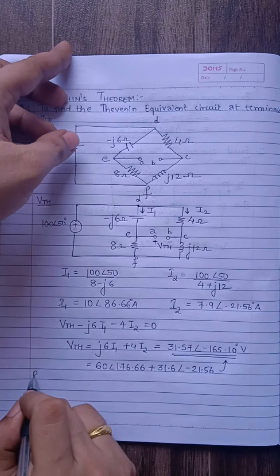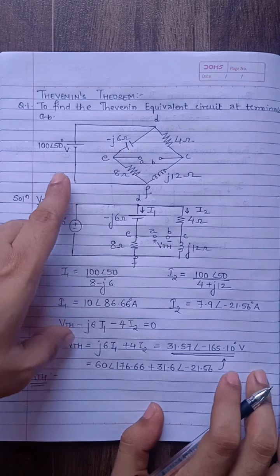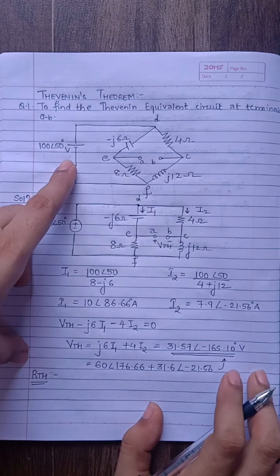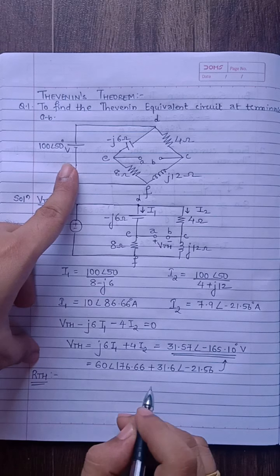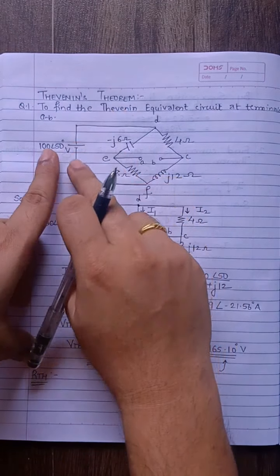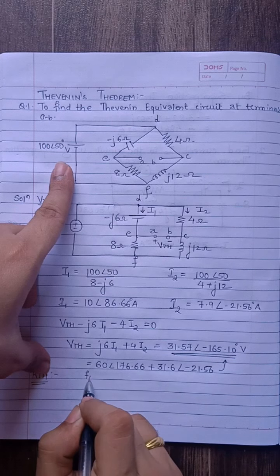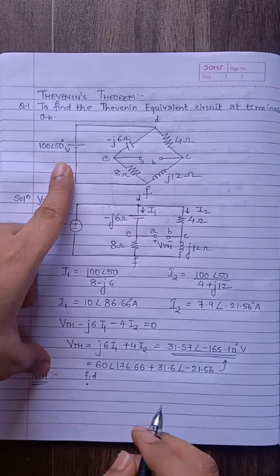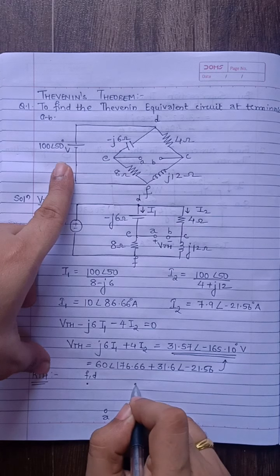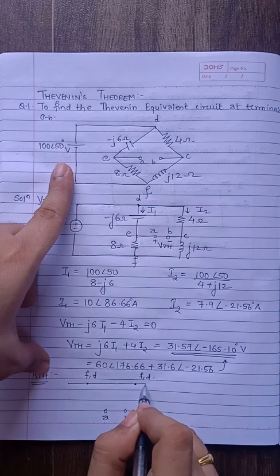Now to find the value of RTH, since there is no dependent source over here, we can short circuit the voltage source and open circuit the current source. So the normal way we can find the value of RTH. D and F will be the same point because these two will be shorted. So I'll take F and D to be the same point and A and B to be different points. Say this is A, this is B. Here you have F and D, same line.